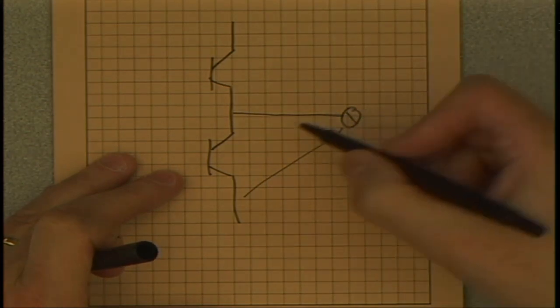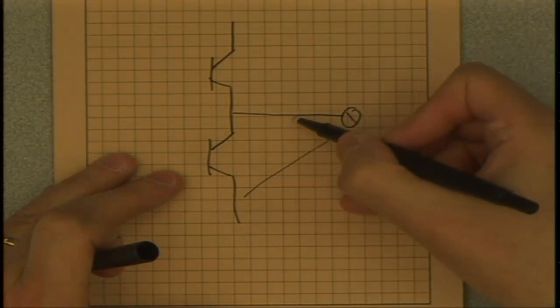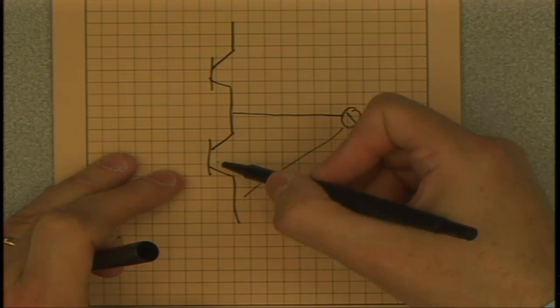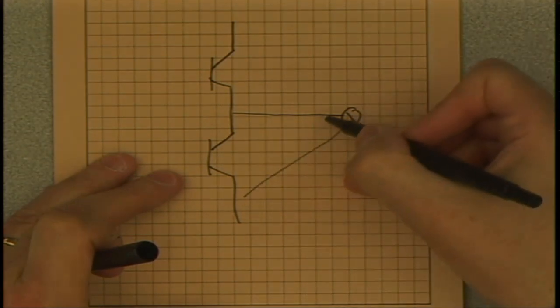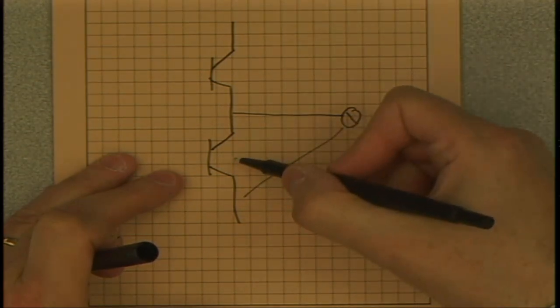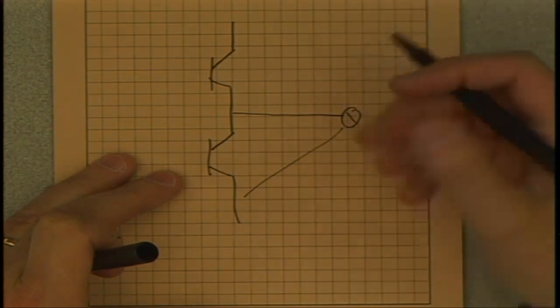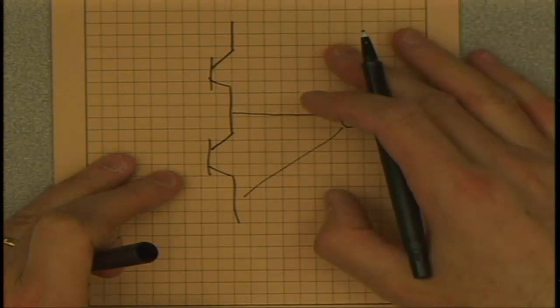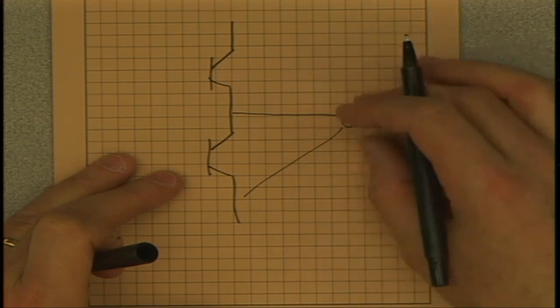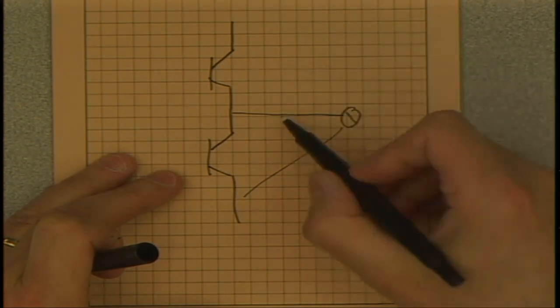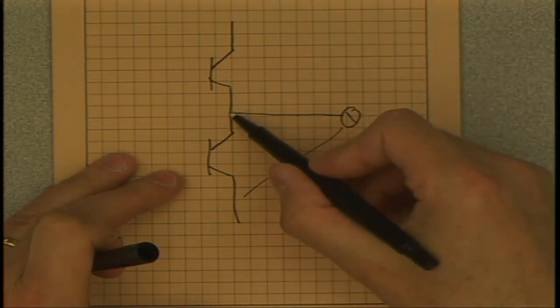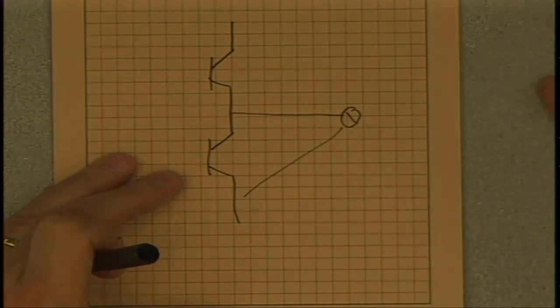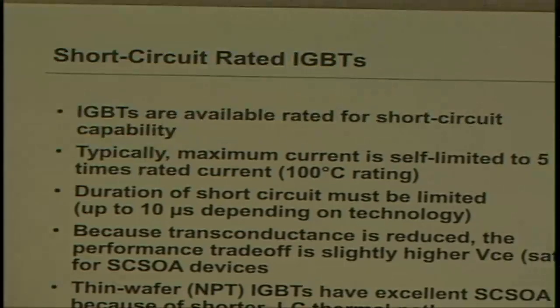But the thing is, there's no inductor here. So when you turn the device on, as fast as it turns on, you're going to have current immediately through the device, a fault current. So in any application where you don't necessarily have this inductor between the output of the voltage source inverter and the real world, you need to have short circuit capability.